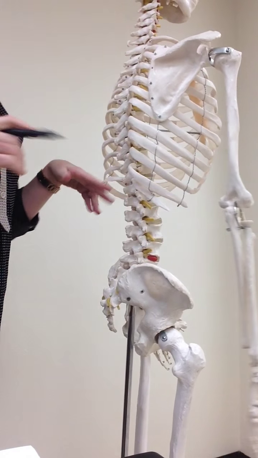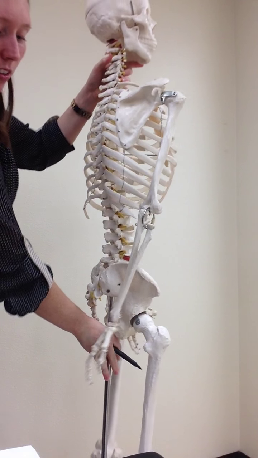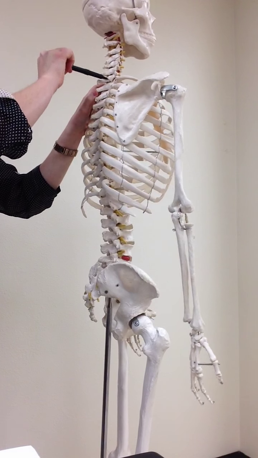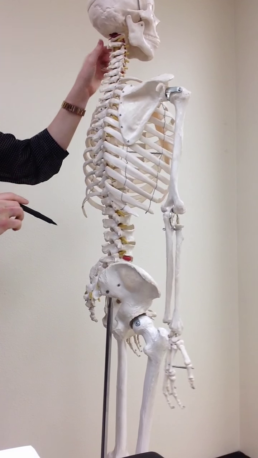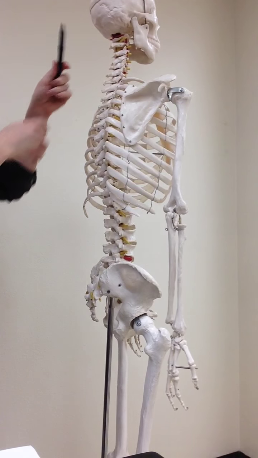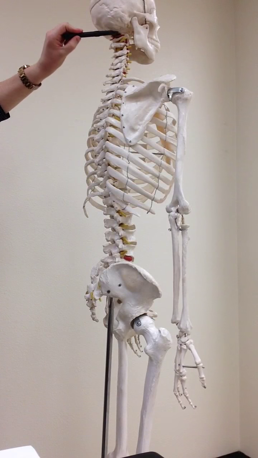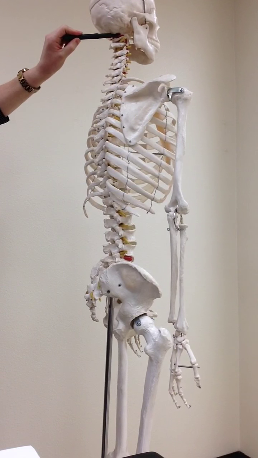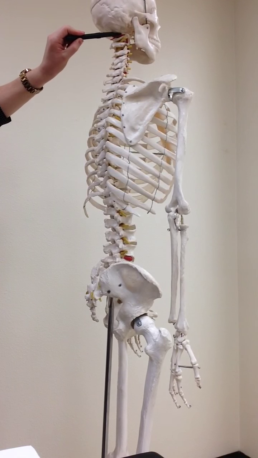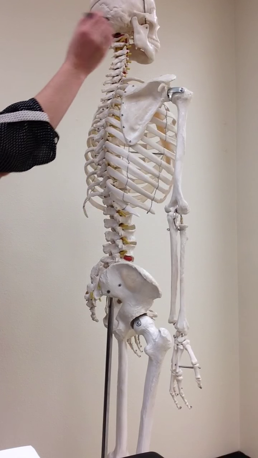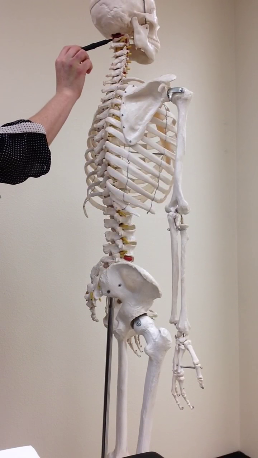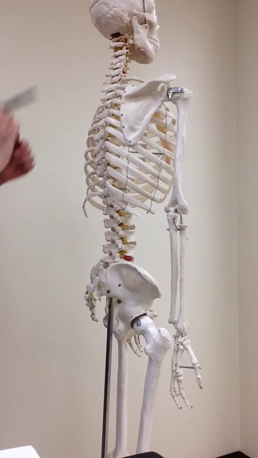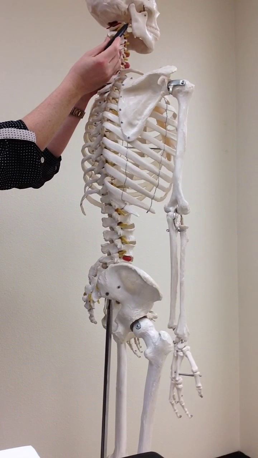So here we can see our 7 cervical vertebrae. And if you remember, the structure on the occipital bone, that is called the occipital condyle, and it's going to articulate with the first cervical vertebrae. So that's called your C1.